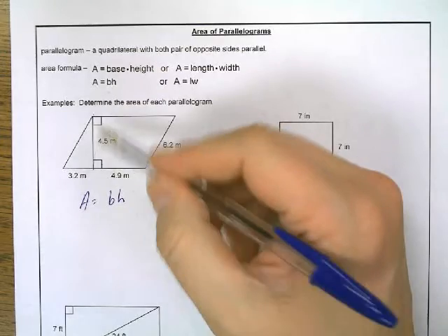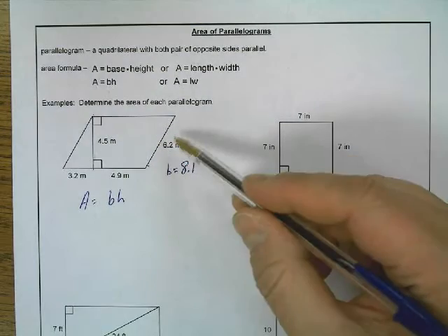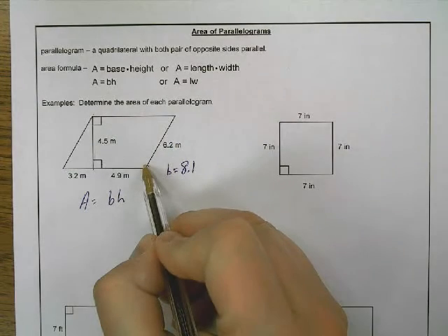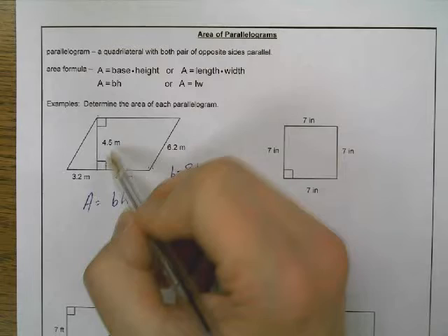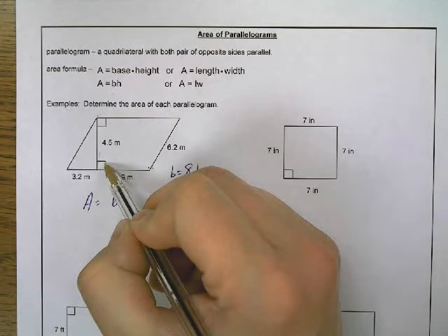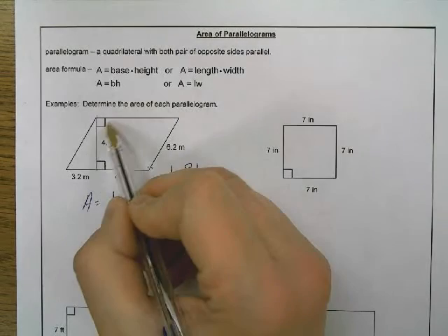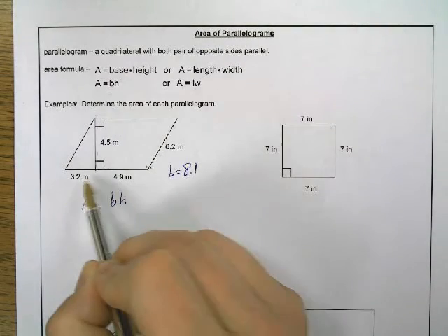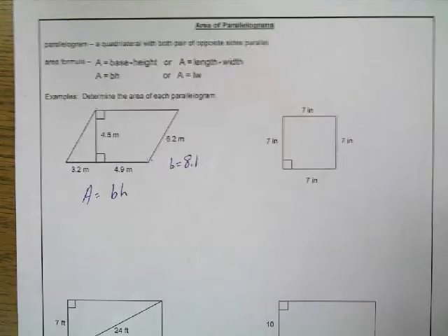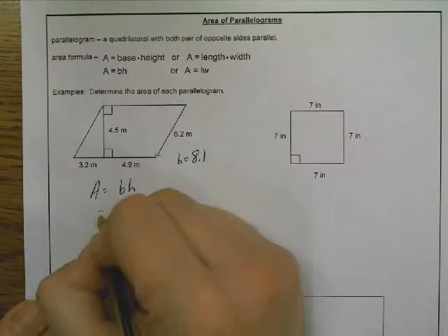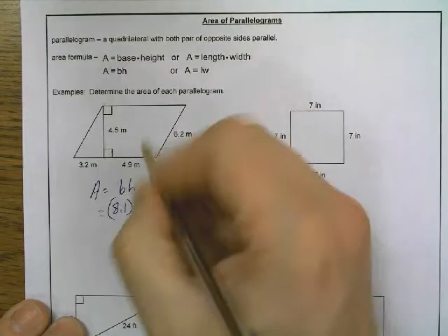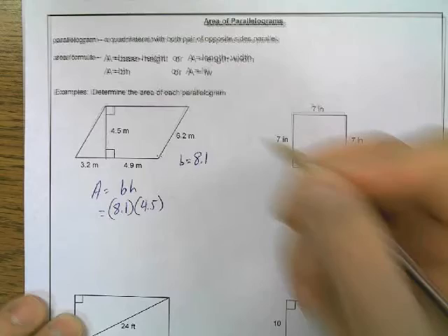So the base is 8.1. The height is 4.5. The 6.2 over here is just to throw you off, but it can't be the height because it's not a right angle here. So you're looking for the right angle, and the base and the height meet at a right angle. And yes, there's a right angle up here, and this base up here is the same as this one, so it would be the same if you used it. So now we're going to say 8.1 times the height of 4.5.